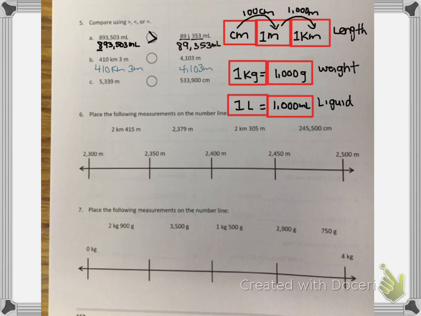Okay. So we need to convert this into meters so that we can have the same measurements, same length. Okay? So how many meters are in a kilometer? Well, I have 1,000 meters. So how many kilometers do we have? We have 410, so that'd be 410,000. So 410,003 meters. All right, this is much larger.